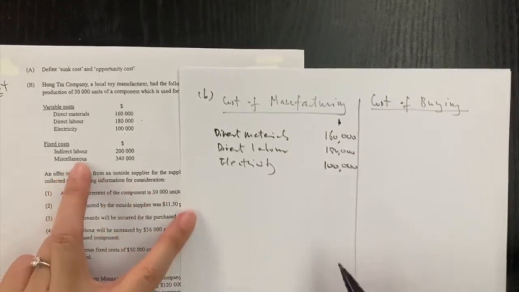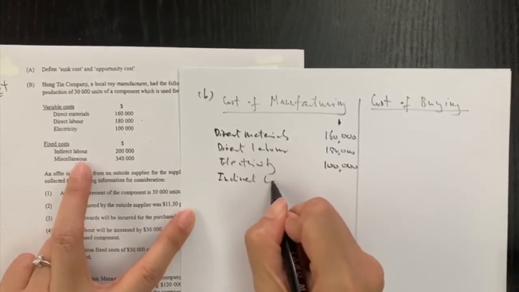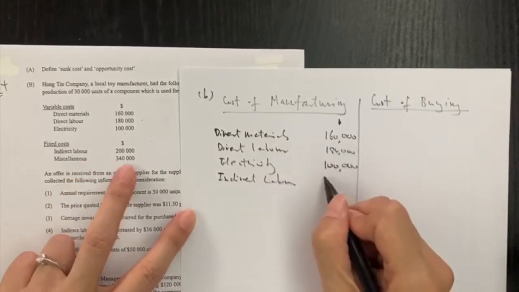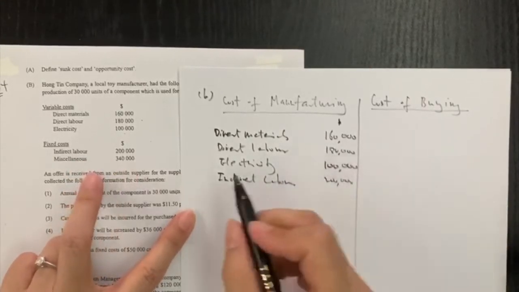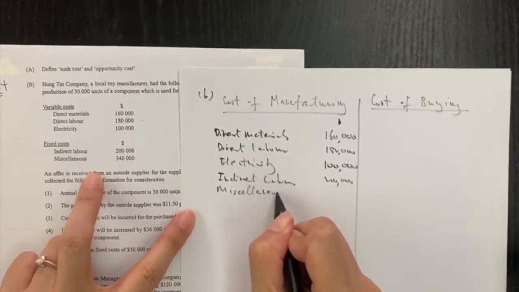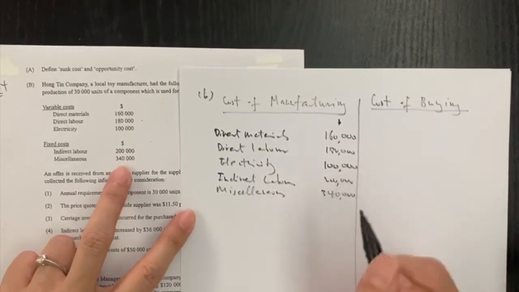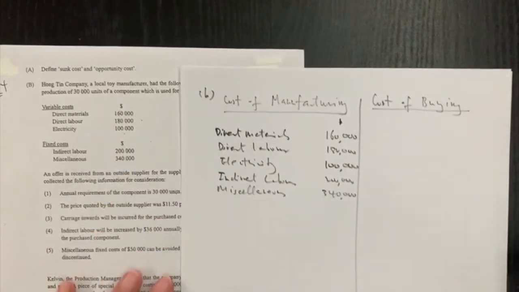Okay, and then we have indirect labor, which is 200,000, and then miscellaneous also incurred in the factory for manufacturing, right?